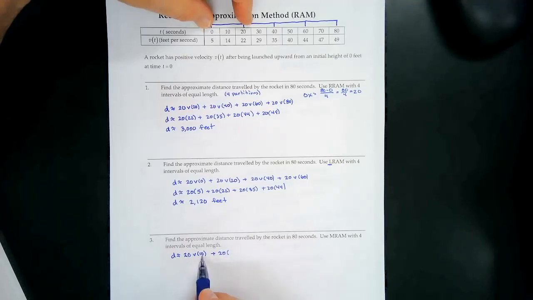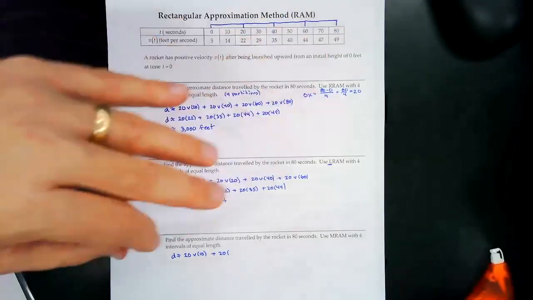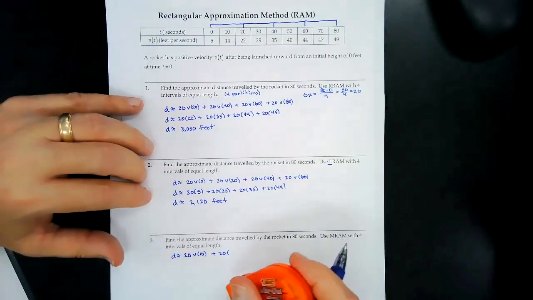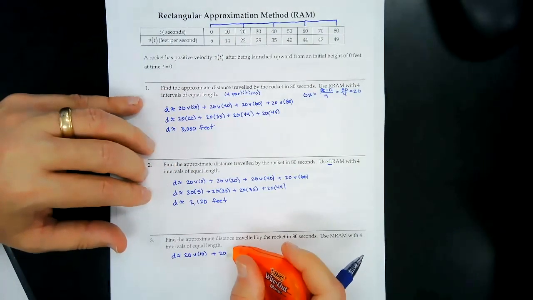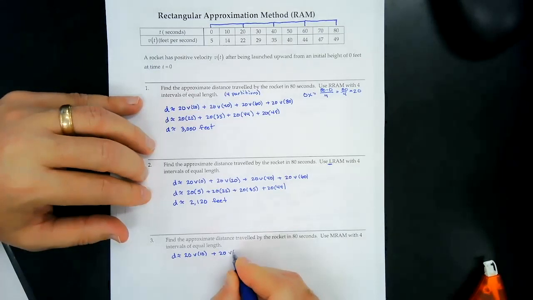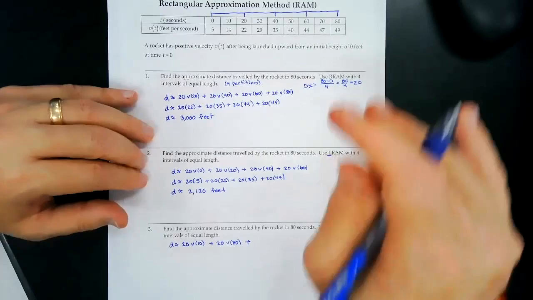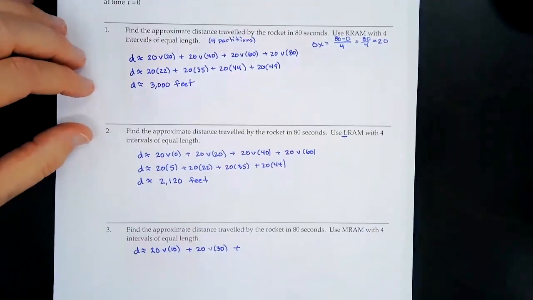And this number right here is still going to go up by 20 because we're going to add 20, and that would be 30, right? V of 30. And I didn't mean to put a parenthesis there. So it'd be 20 times v of 30, and then plus, let me zoom in a little bit.